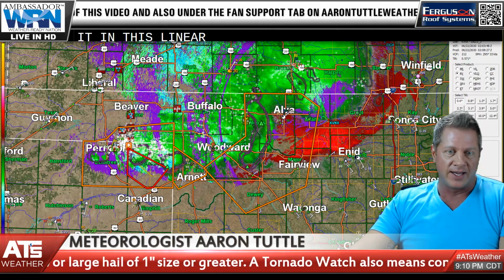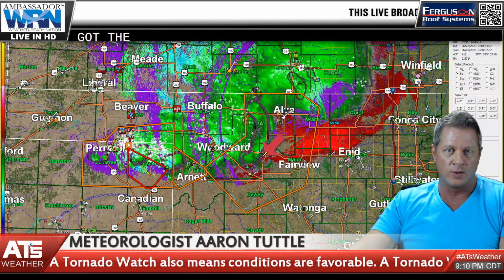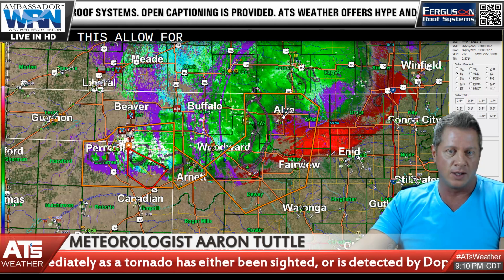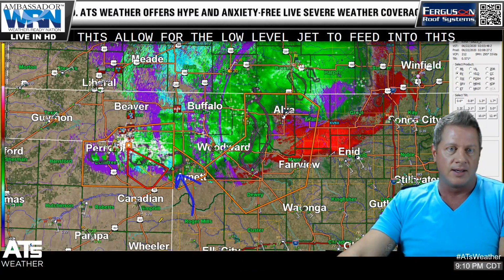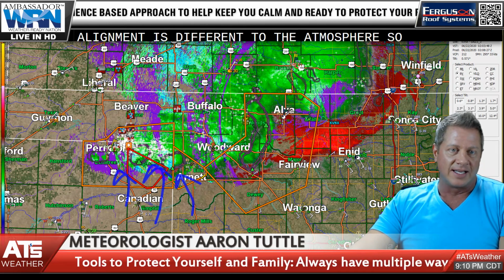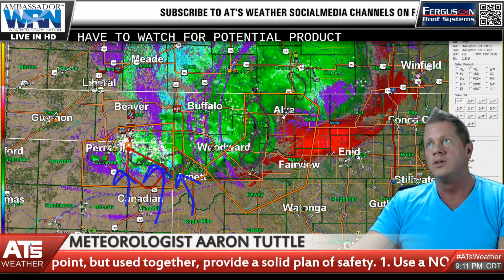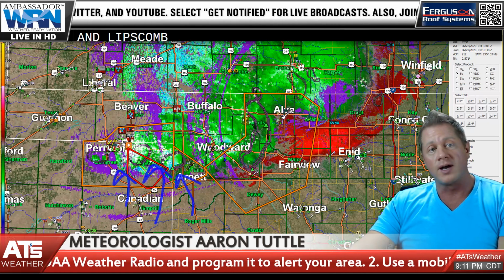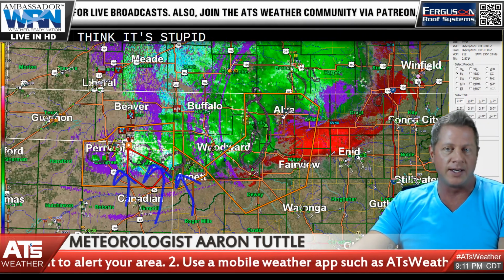Once you get it in this linear fashion of a wind maker like this, you've got the QLCS type tornado event that you can watch for. But when you look out here in the tail end of it, this allows for the low-level jet to feed into this. The alignment is different in the atmosphere. In the old days they called them tail end Charlie, but these right here are the tail end storms you'd have to watch for potential tornado development. So that is where I'll keep an eye, and hence the one in Lipscomb. There were a couple of tornado sightings out here. I think it was west of Perry earlier this evening.